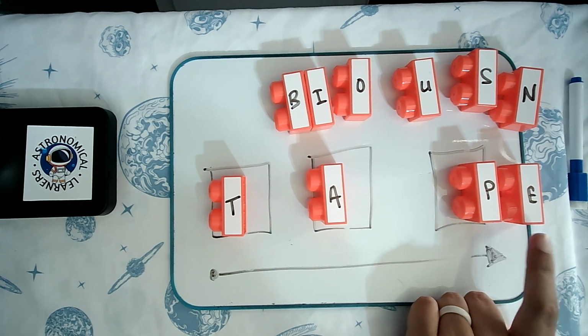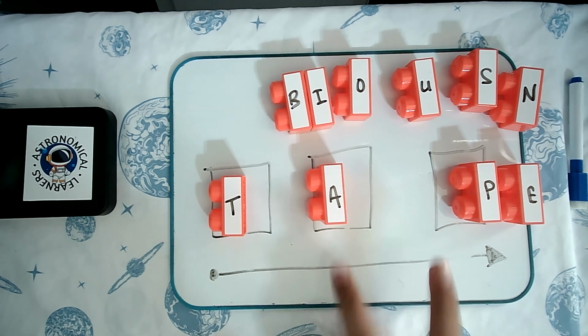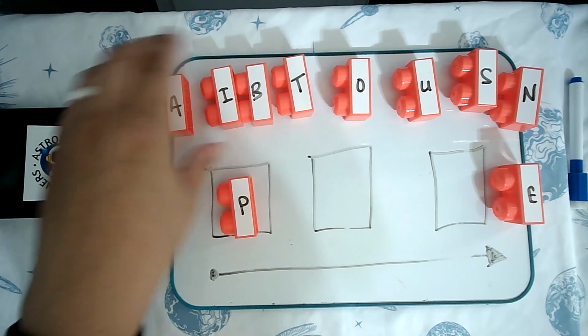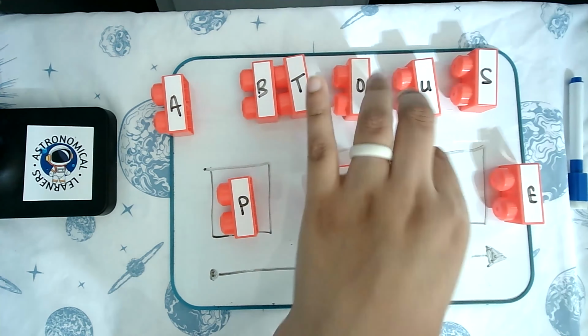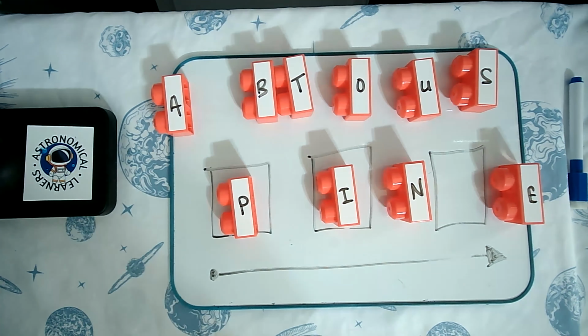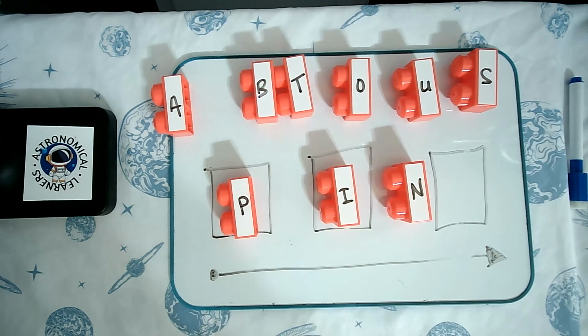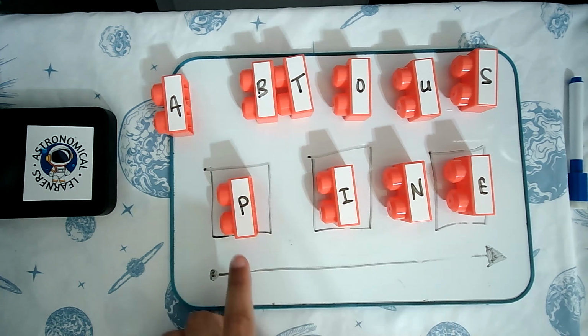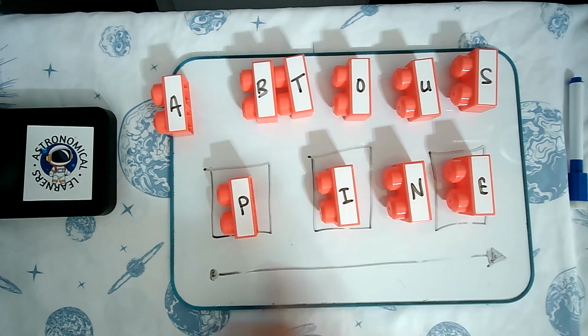Because of that magic E, when we have two vowels, that first one does the talking. Now this happens with multiple vowels, not just A and E. It's anything with the E. So we have P, I, N, pin, and we add the E, and it changes from pin to pine, pine. You see that there?